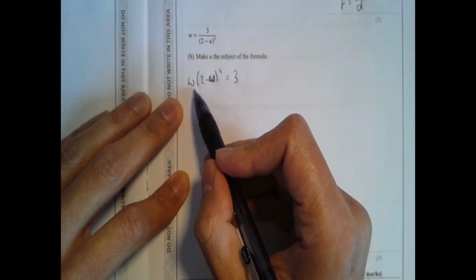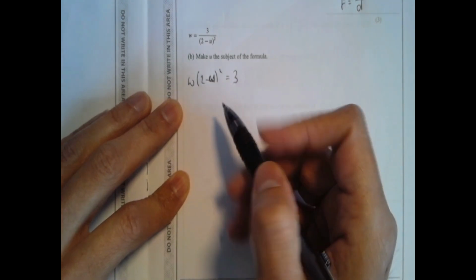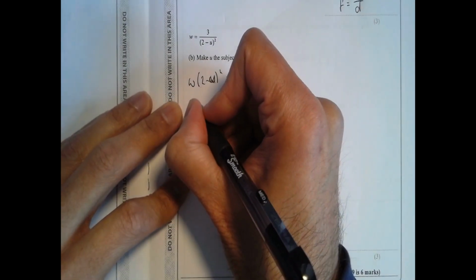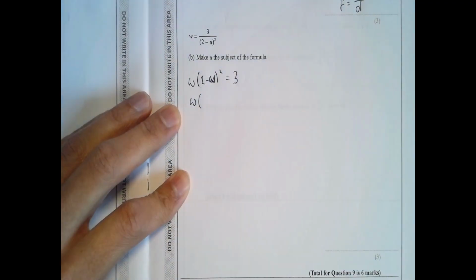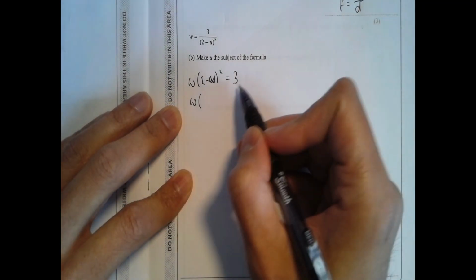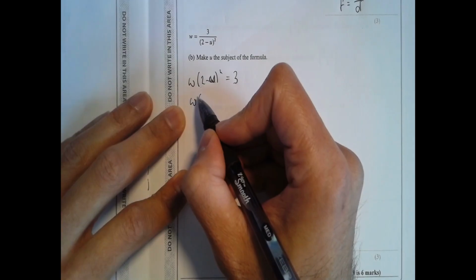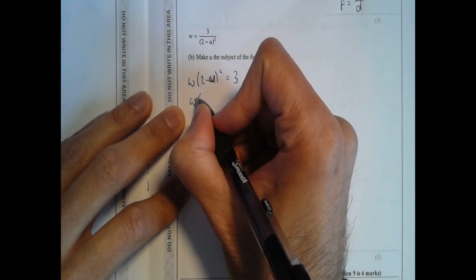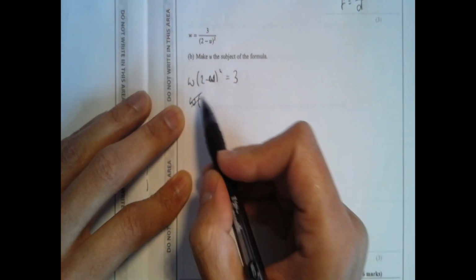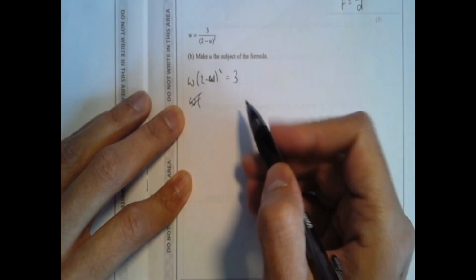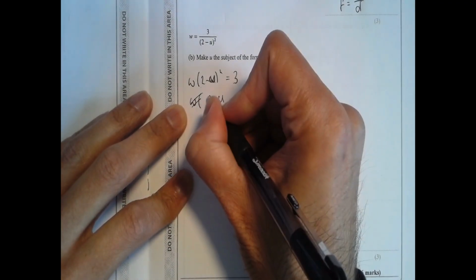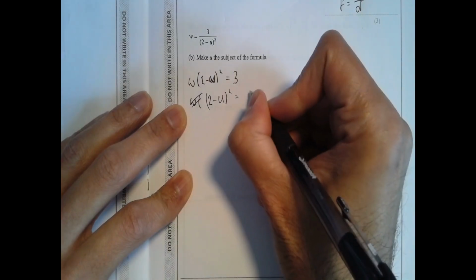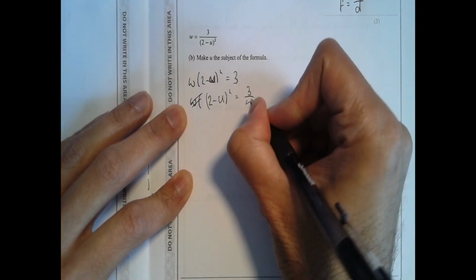I'm now going to expand this. So w times, and if I expand 2 take away, no, I'm not going to do that at all. Sorry, I'm not going to expand this. What I'm going to do is divide both sides by w. That gives me 2 take away u squared is equal to 3 divided by w.